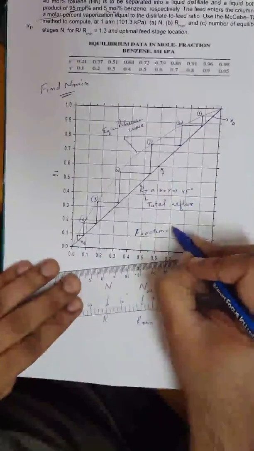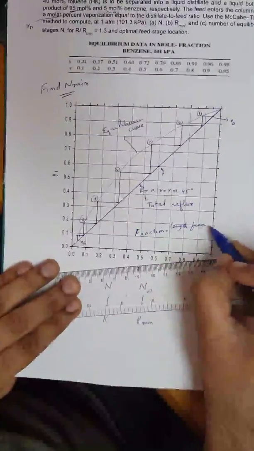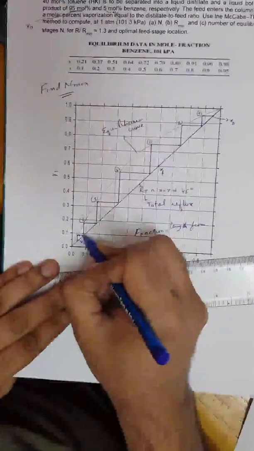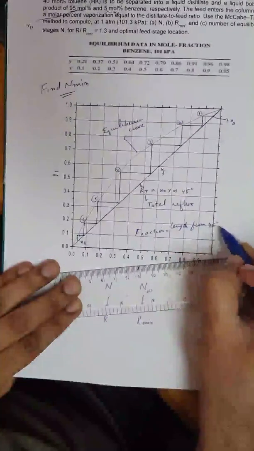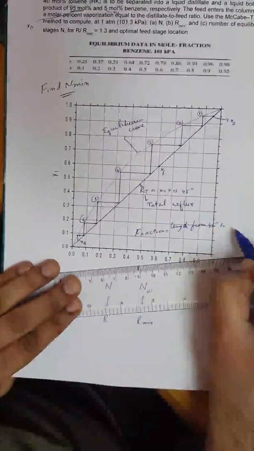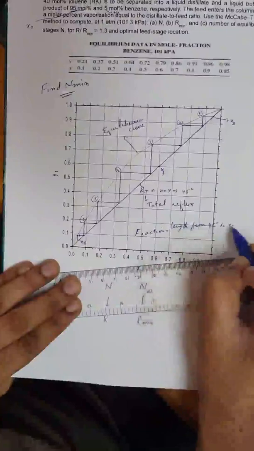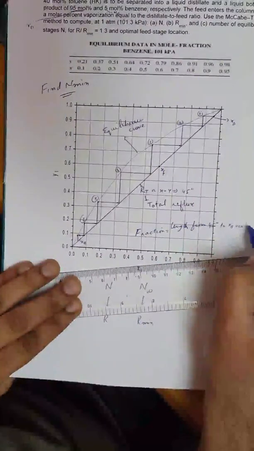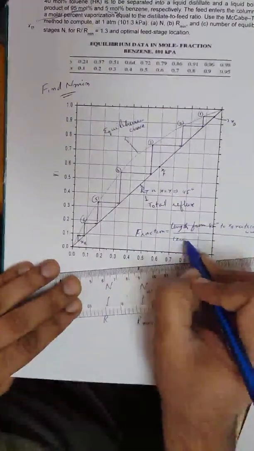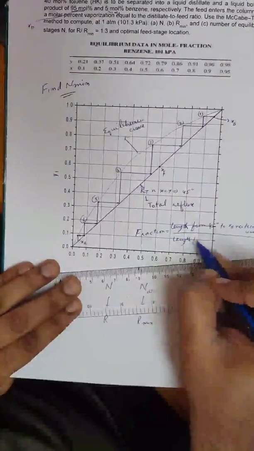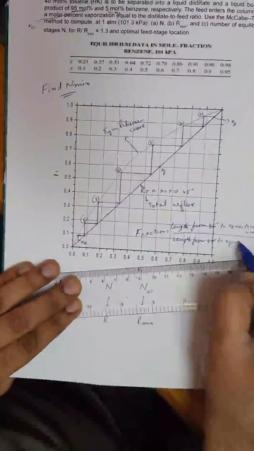Fraction is the length from this point, you can give any name to this point, or from the 45-degree line to the XB vertical line, divided by the length from the 45-degree line to the equilibrium curve.